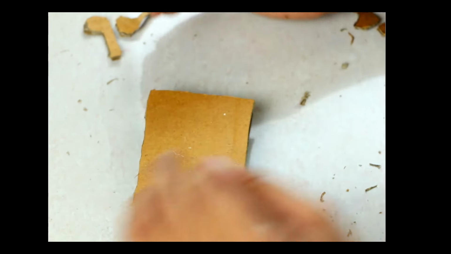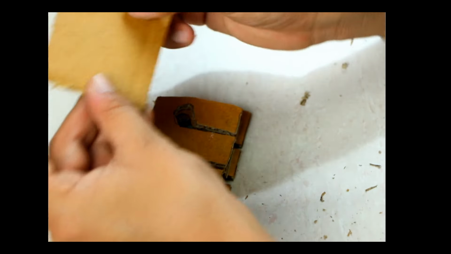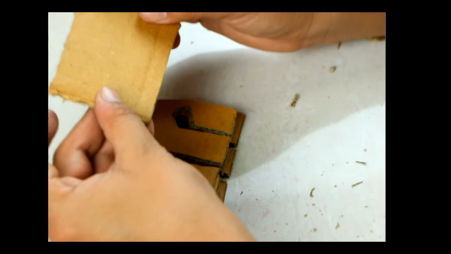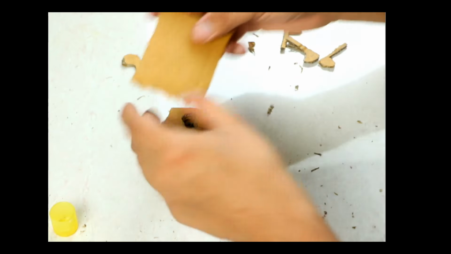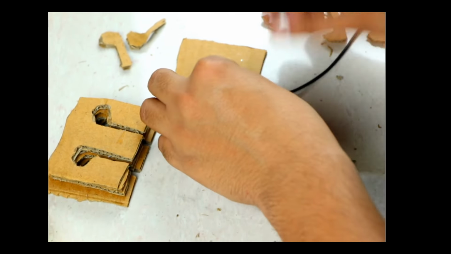So now we need to do one more thing here. We need to cut out the section for the jack also, so that we can fix a jack here. So I'll just mark it for the jack.